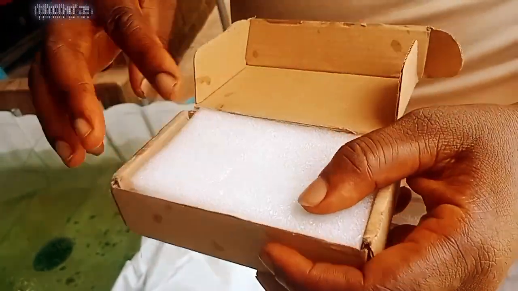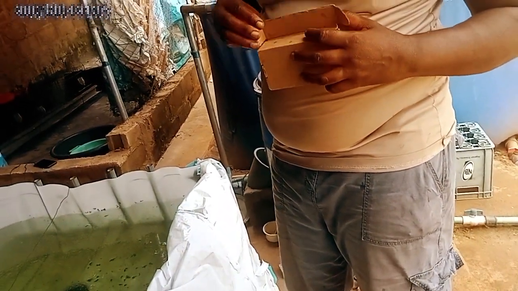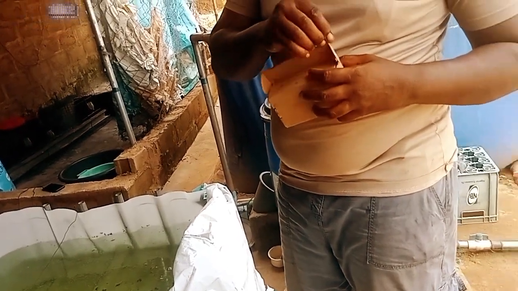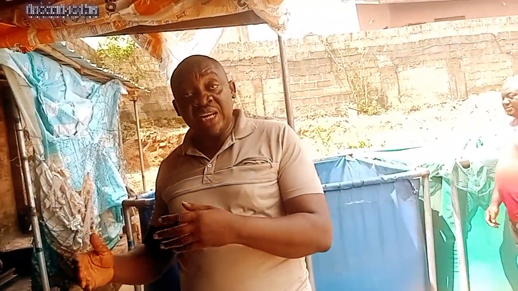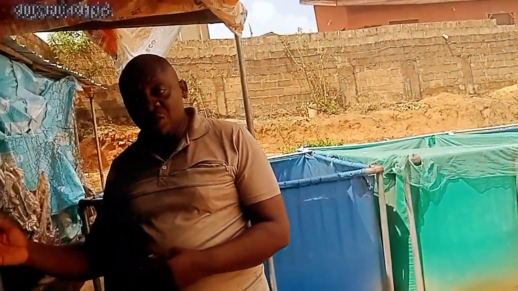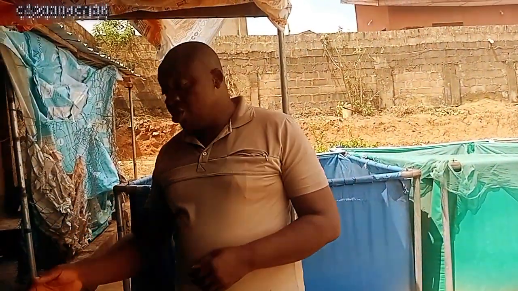So it's now sealed up. The tester is to test your water, to test the activity of your water. The advantage of the checker is that you don't need to be worried about how your water changes at a given period. By the time you go to your incubator, the checker will tell you what your water is saying. So sometimes you don't need to be rushing on how to change your water.